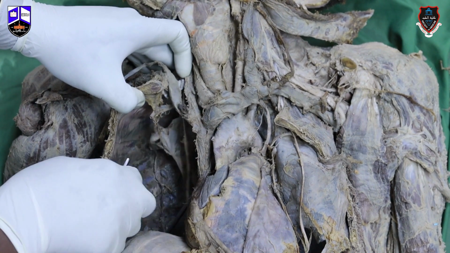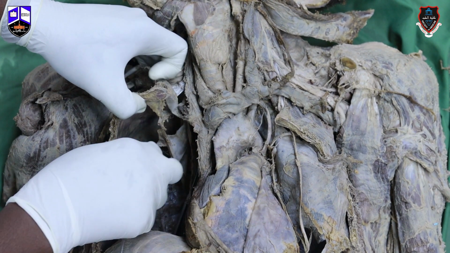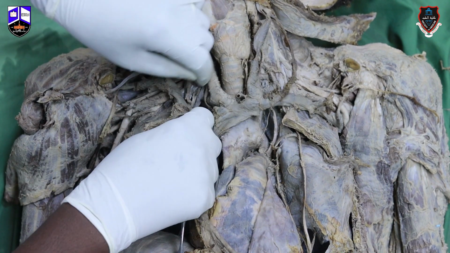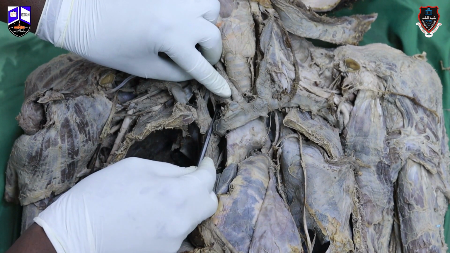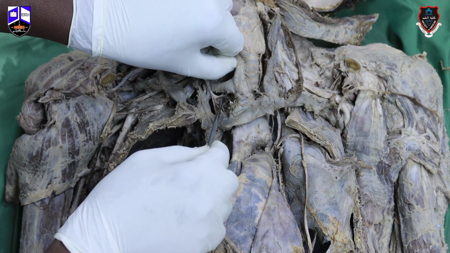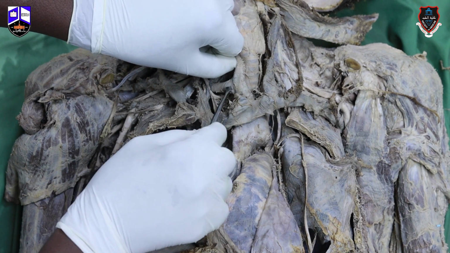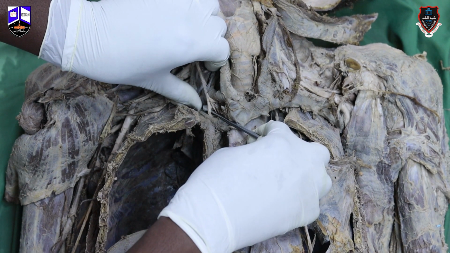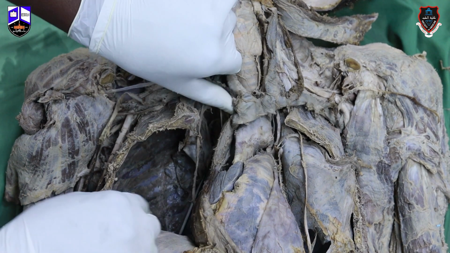The right vagus nerve has a similar pathway, but the only difference is that it gives this branch, the right recurrent laryngeal nerve, higher up in the region of the neck, and it hooks below the right subclavian artery, and then the rest of the nerve descends below, posterior to the lung root.